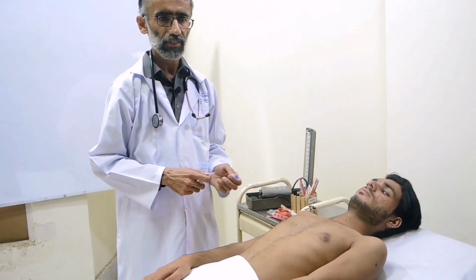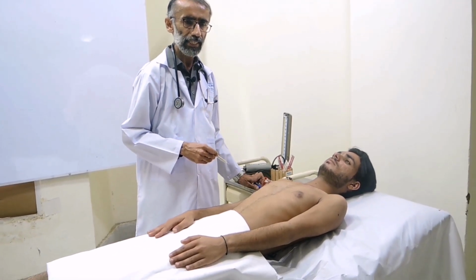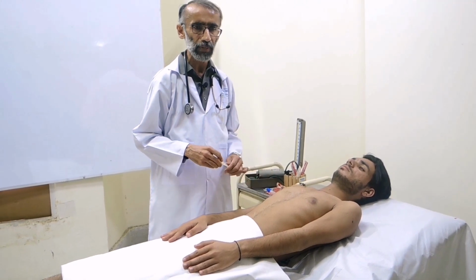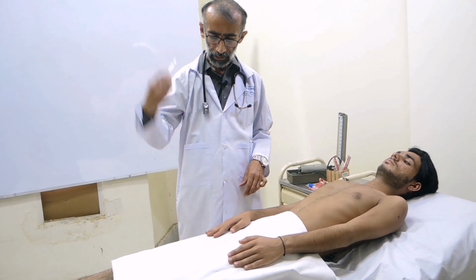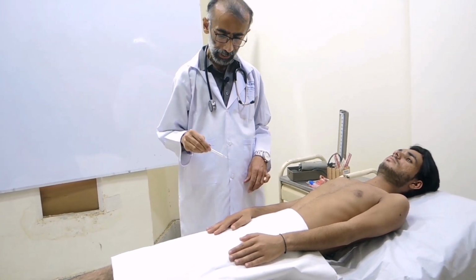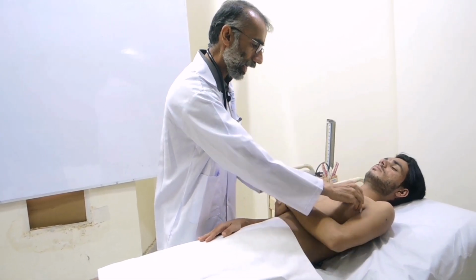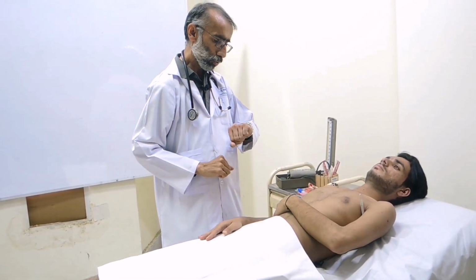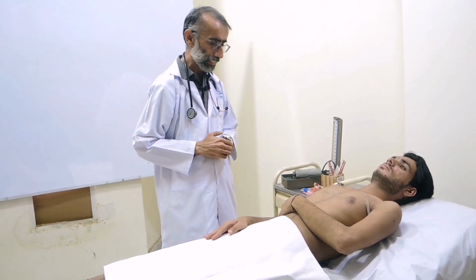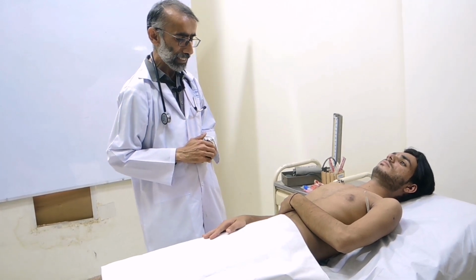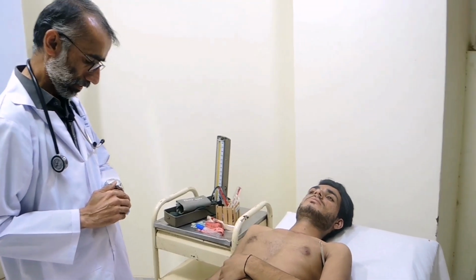Now check the temperature. Fever can occur in any acute and chronic chest infection. Shake the glass thermometer below 96 Fahrenheit, insert it in the axilla, and wait for 2 to 3 minutes. Meanwhile, check the respiratory rate by inspecting the abdominothoracic movement for 15 seconds.